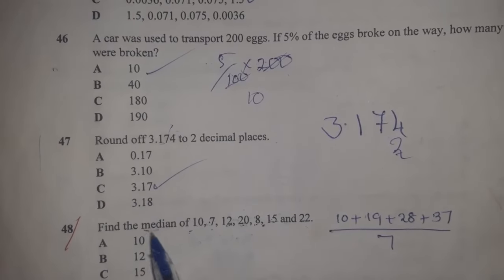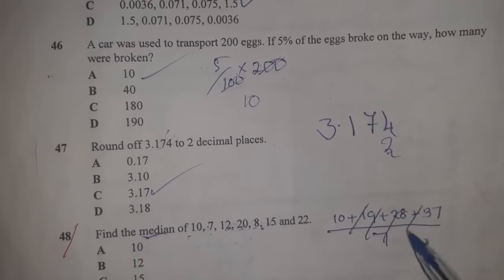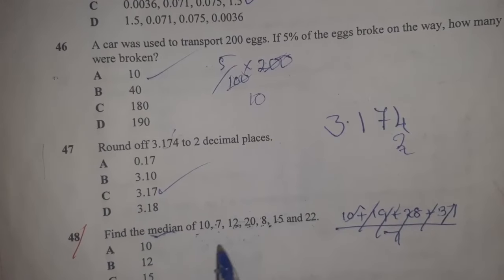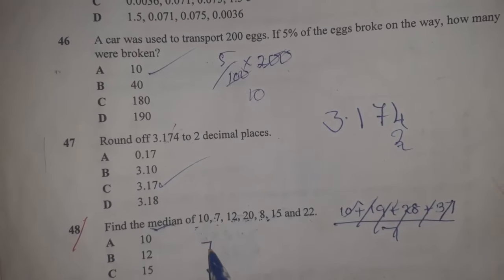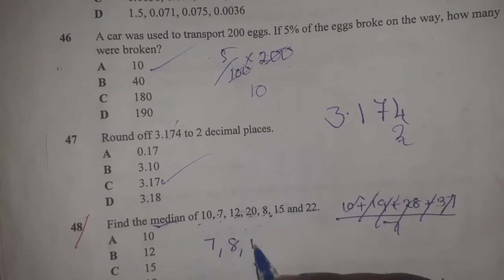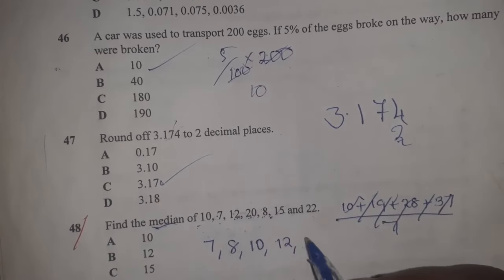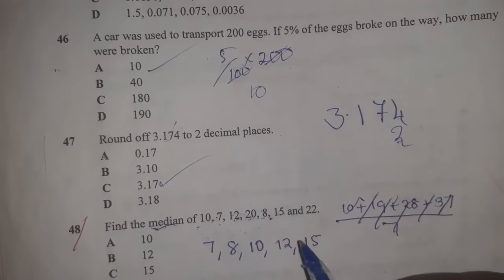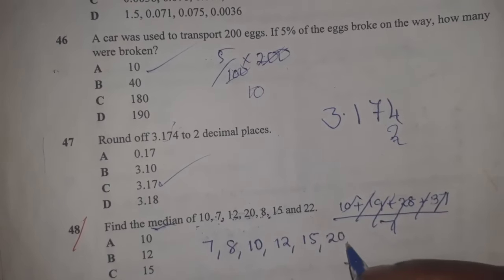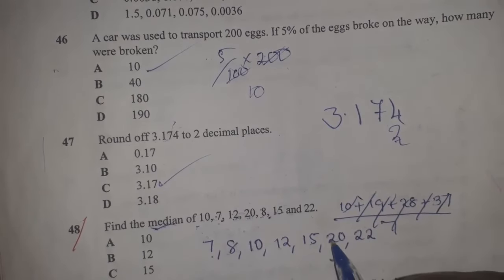Oh, the question is talking about the median, not the mean. So median, we need to rearrange them. From the smallest is 7, followed by 8. What's the next one? 10, then 12, then 15, then 20, then 22.